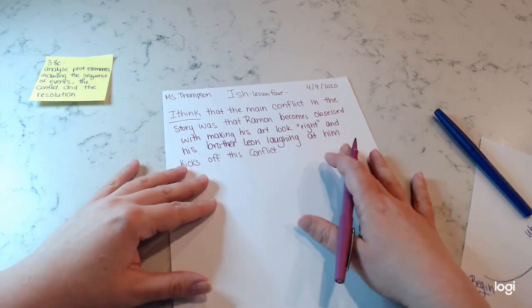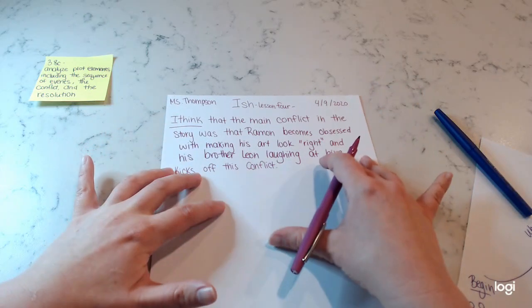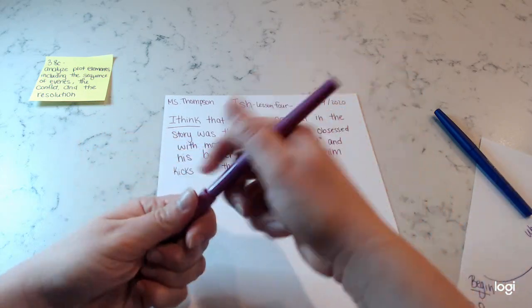That is my claim statement. I'm writing it in pink so that it's easier to identify when I keep writing.